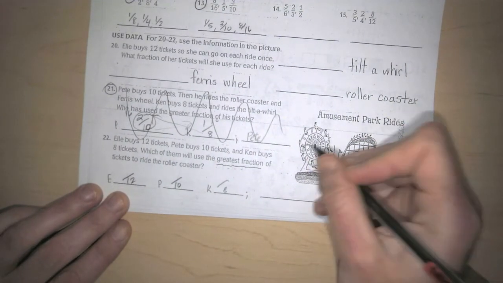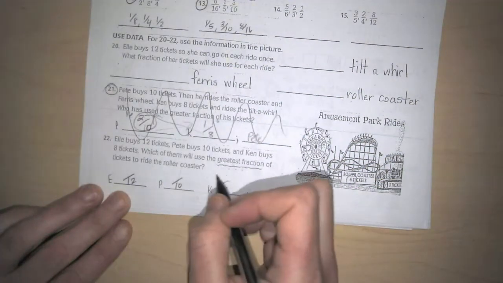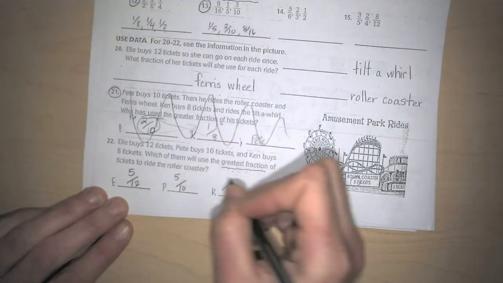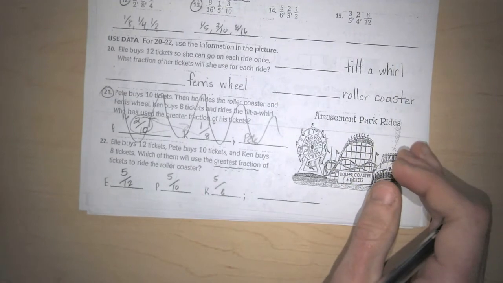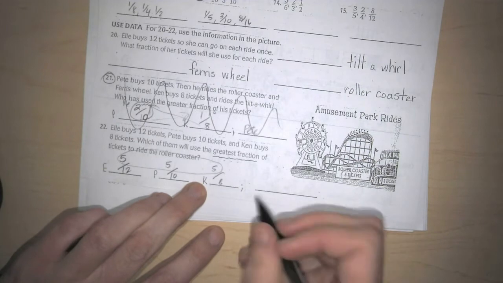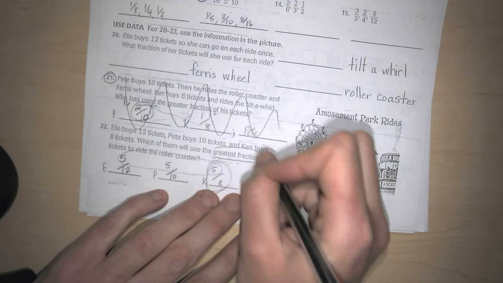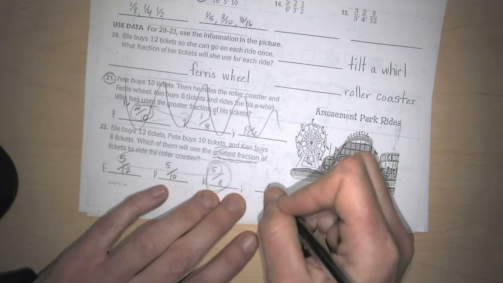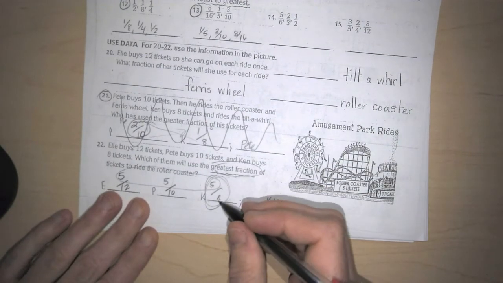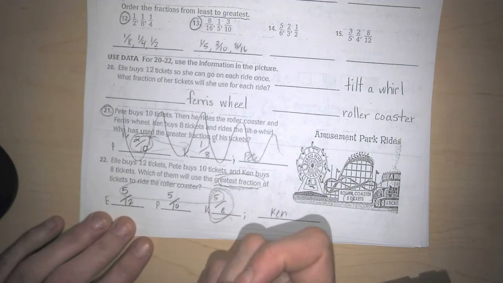So the Ferris wheel is 2 tickets, and the roller coaster is 5 tickets. So all of them, greatest fraction of tickets to ride a roller coaster. So use 5/12, use 5/10, 5/8. Since the numerators are all the same, I'm going to look at the denominator. Remember, the smaller the denominator, the bigger the fraction. So 5/8 is my biggest fraction here. So that's my greatest fraction. So Ken used most of his tickets to ride the roller coaster, which makes sense because he only has 3 tickets left now for other rides, whereas Pete has 5 more tickets and Elle has 7 more tickets.